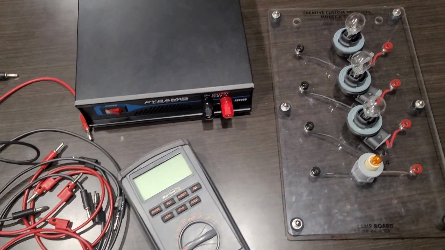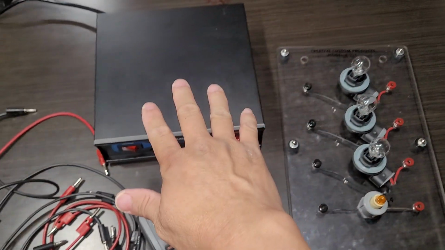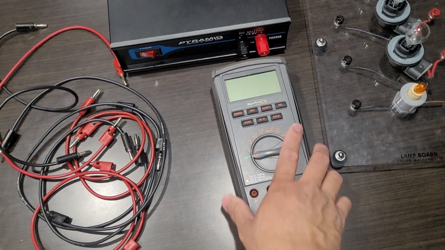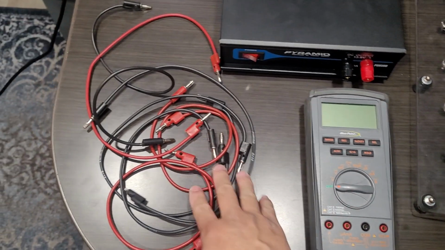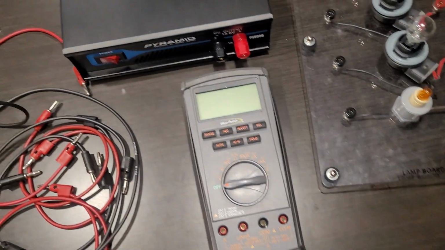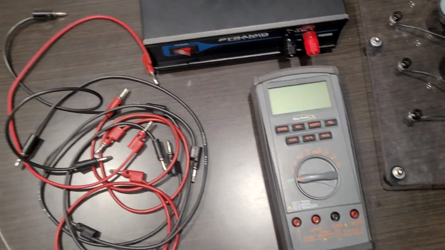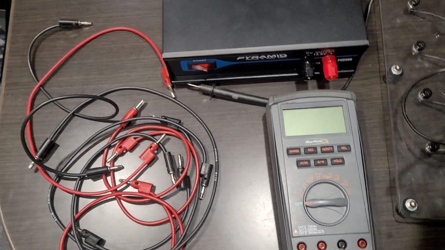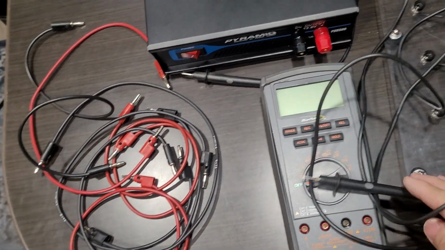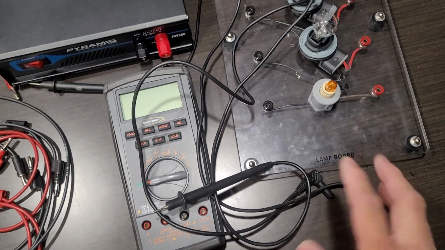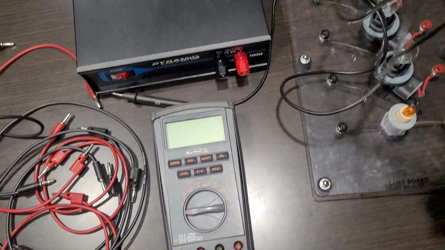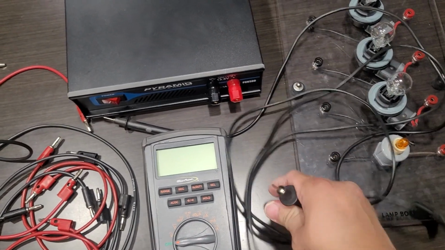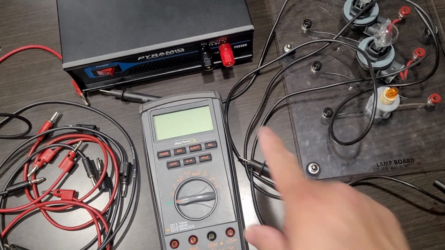Now, a couple things here. I have my light board, I have my power supply, I have my digital multimeter, or DMM for short. And I have a bunch of test leads here that I am going to be plugging into my multimeter. Now, a lot of the students, when they buy theirs, it's going to come with two different colored test leads. Okay, it's going to have a black one and a red one.